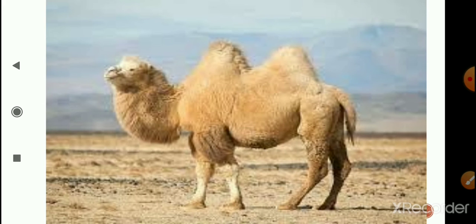This is an animal about which you have already read in your class 6. It is called a Bactrian camel, or two-humped camel, double-humped camel. As you can see, these camels have two humps instead of one. Normally there is another kind of camel called the dromedary camel, which has one hump and is pretty common, but this type of camel with two humps is comparatively rare.